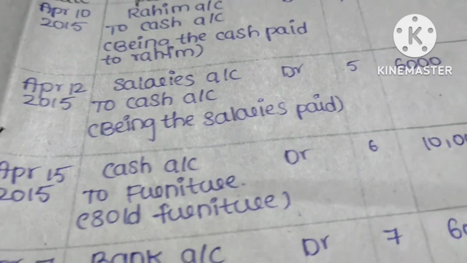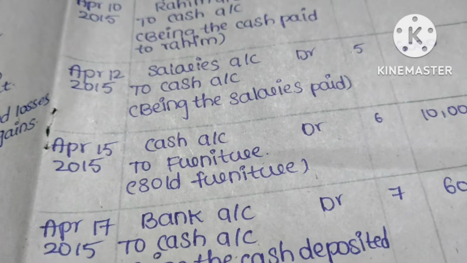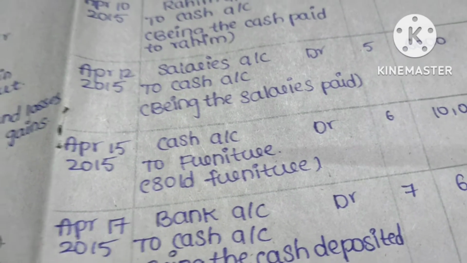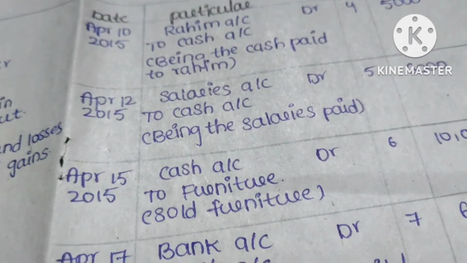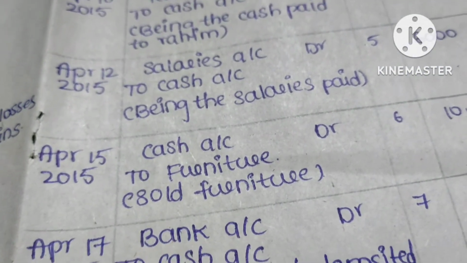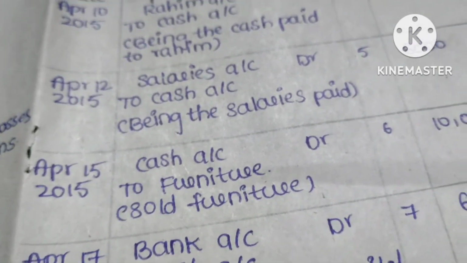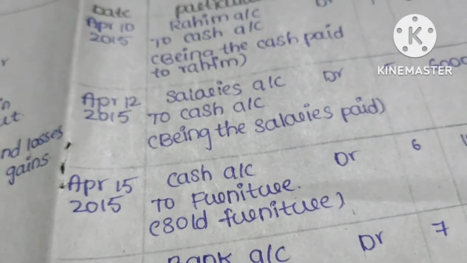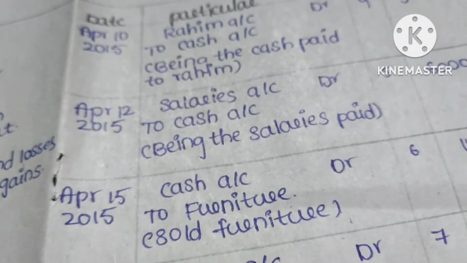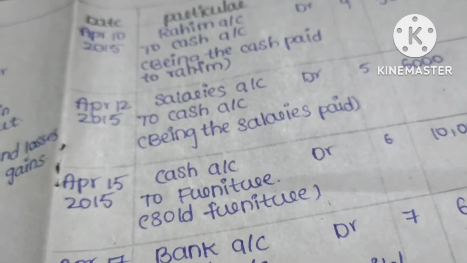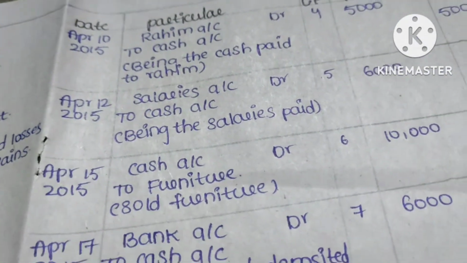As per the sixth entry, sold furniture for cash, which means we have sold the furniture. As per the real account, for assets, debit what comes in and credit what goes out. So the cash account is debited, because we are getting the cash, and the furniture is going out, so it becomes credit. The narration is: being the furniture sold. You can write any narration, friends.